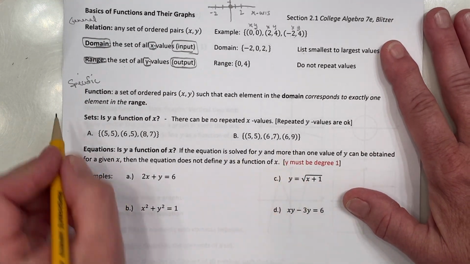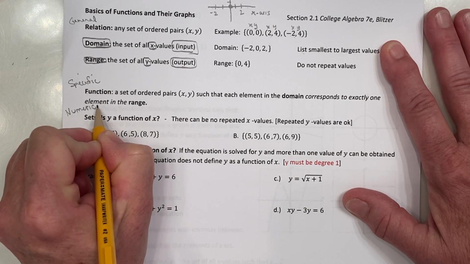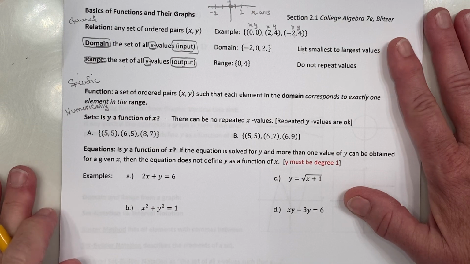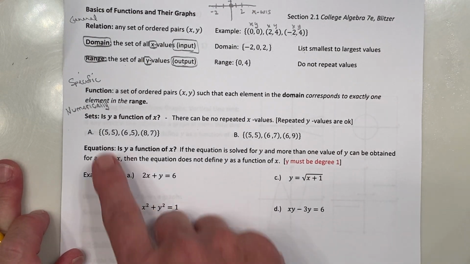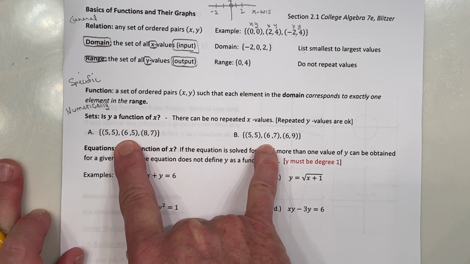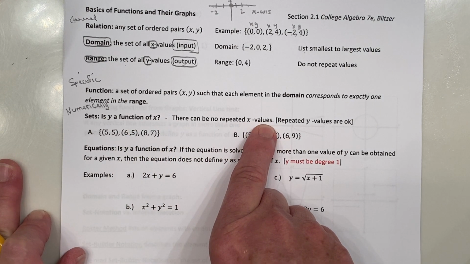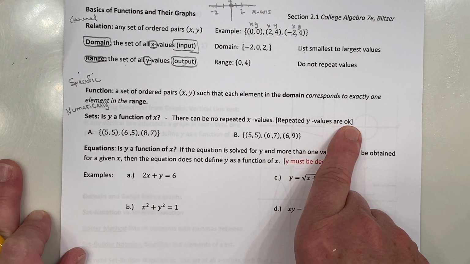All right, so numerically, let's first of all look at, if I'm given a set of ordered pairs, a relation, does that relation also suggest that you have a function? So is y a function of x? So we've got two relations here. Okay, what's the description? There can be no repeated x values. Repeated y values are okay.